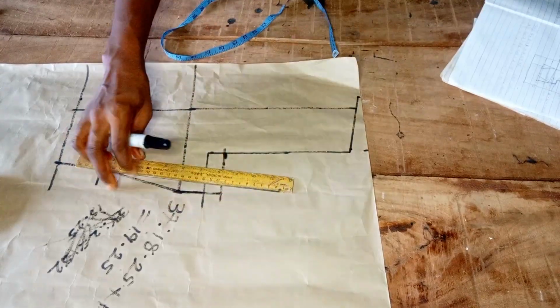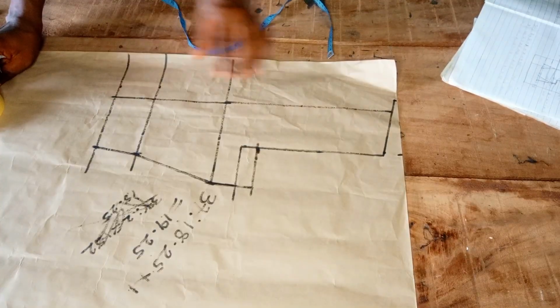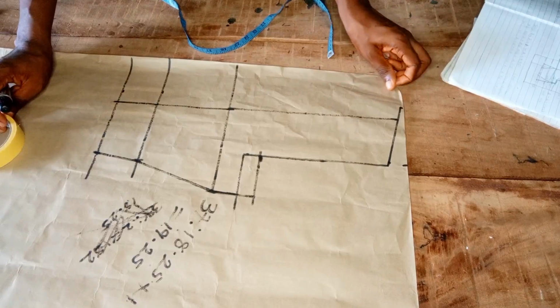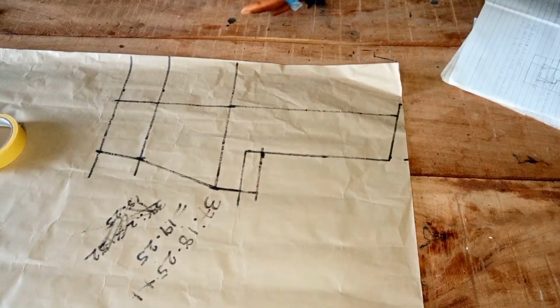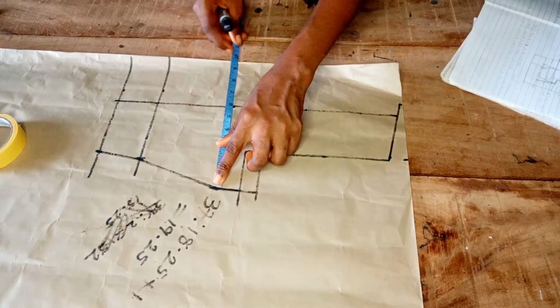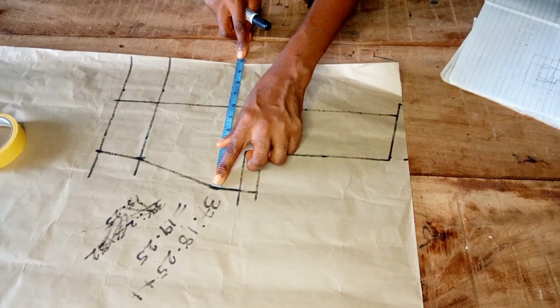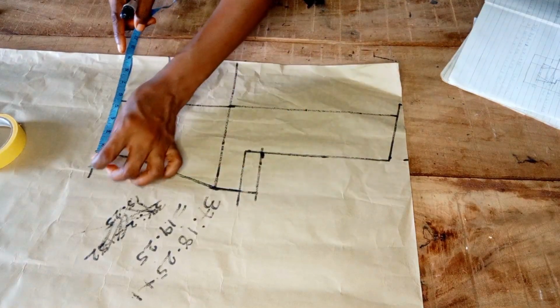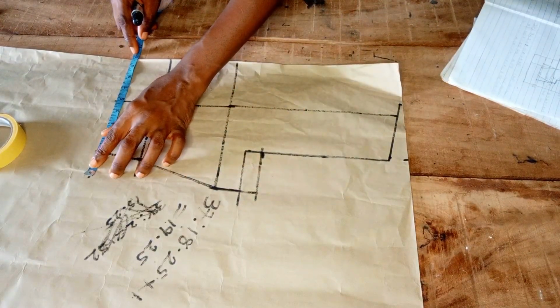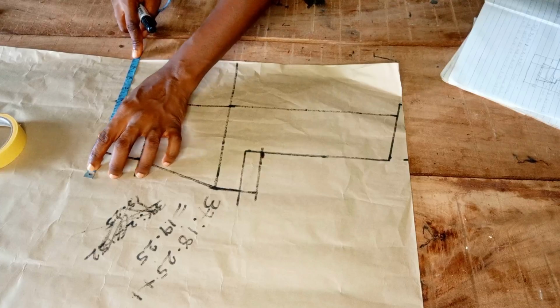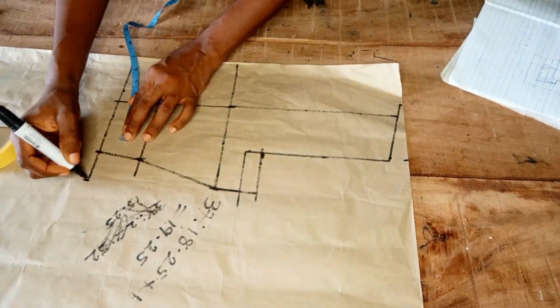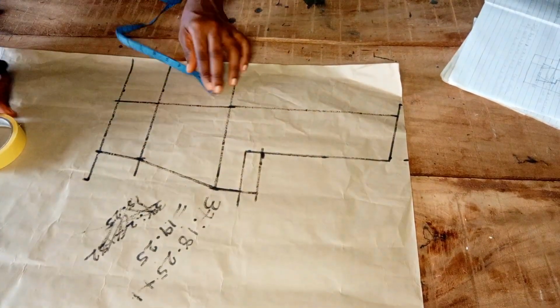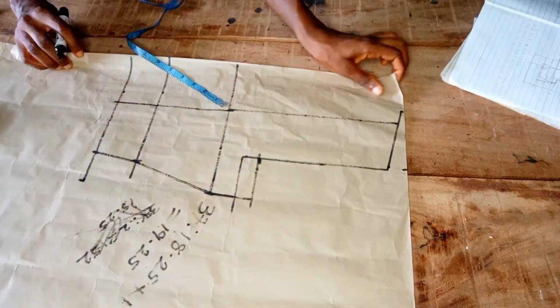This is an upgrade class. To get your waist dart, you don't really need to use the same waist dart for everybody. So what I'm going to do is to take my bust measurement. Remember my bust is 9.75. I'm going to take that 9.75 here as my waist. Then connect it to my armhole.